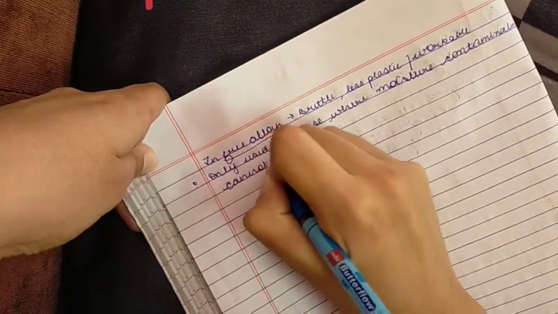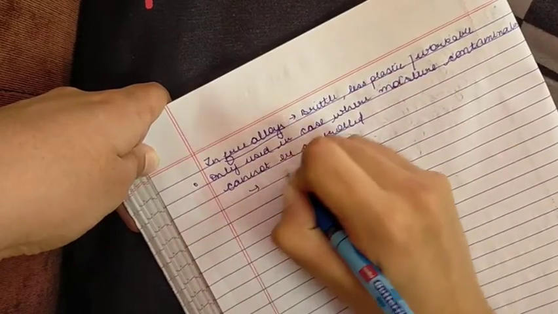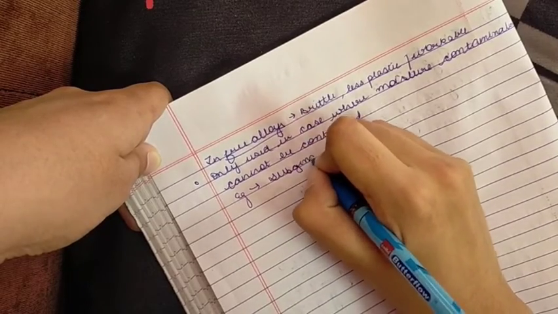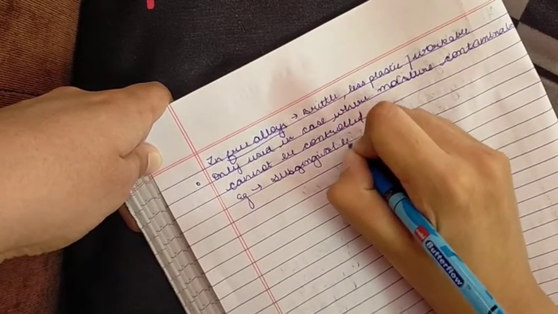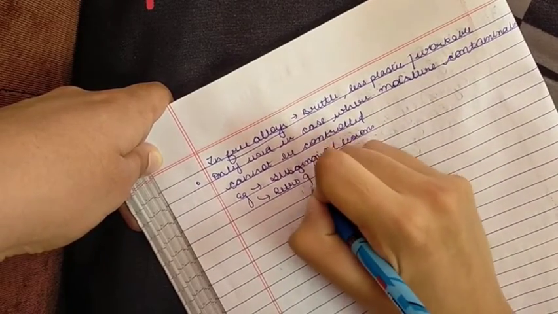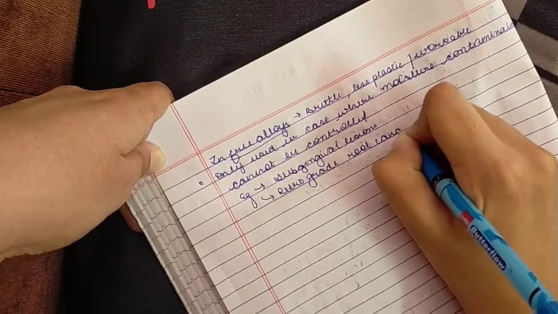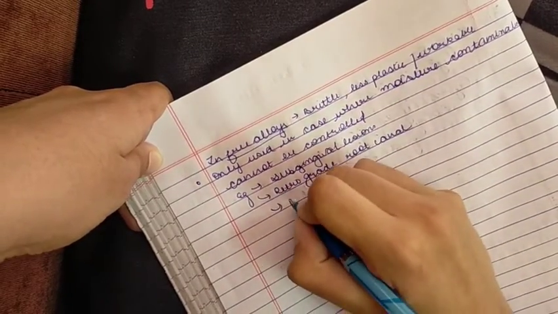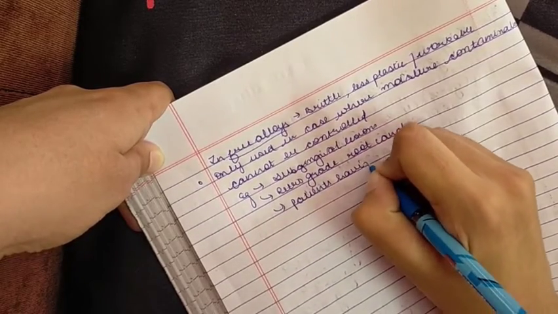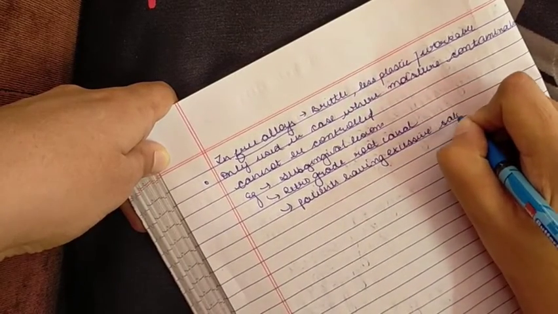Now, what are such examples of situations? Subgingival lesions, retrograde root canal, patients having excess salivation.